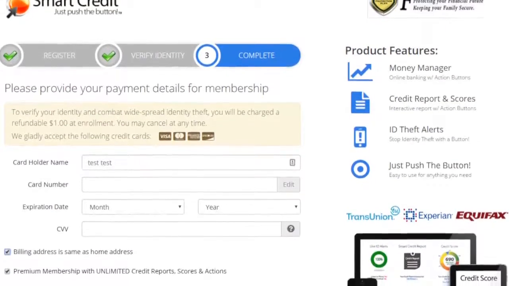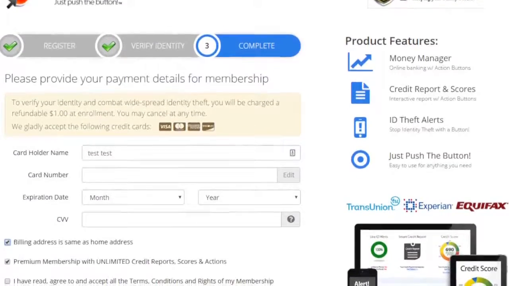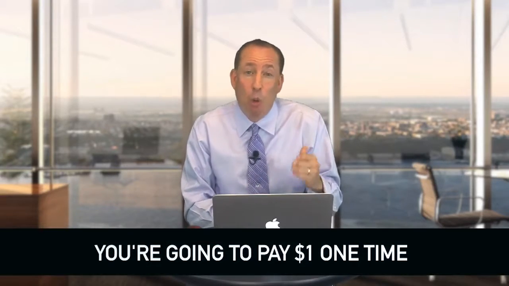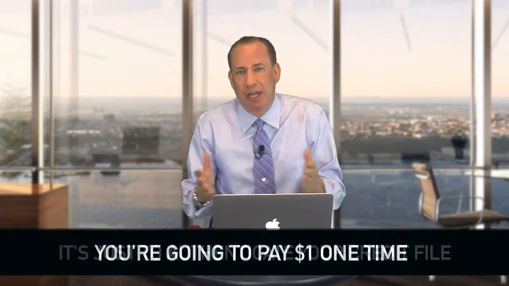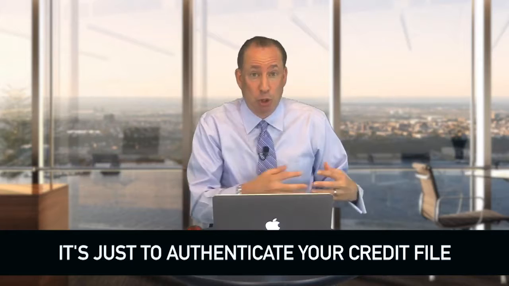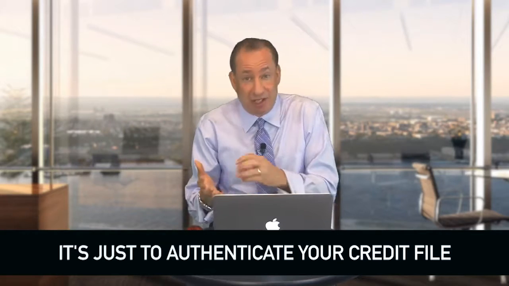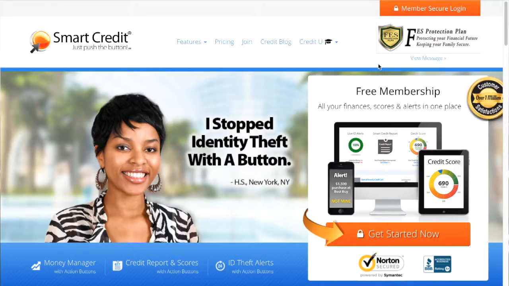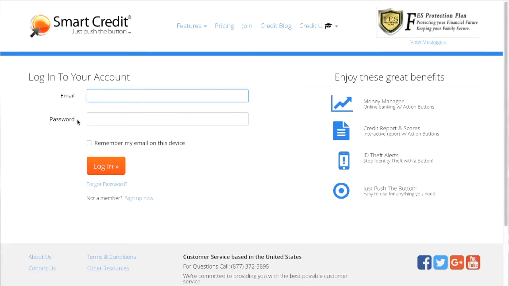the last action step to actually activate your Smart Credit, which is going to be you're going to pay $1 one time. Now, this isn't a payment of any kind. It's just to authenticate your credit file so that they know it's you and that it's attached to your credit history. So this is just $1 one time. Has nothing to do with any kind of payment method. It's not something that stays on file. Remember, you've already made your payment as a protection plan member. So once you do that, let's go ahead now and log in.